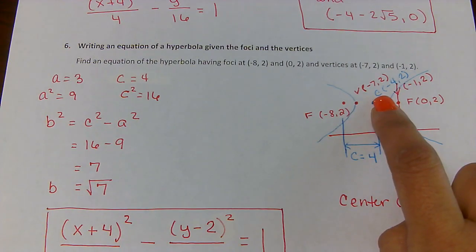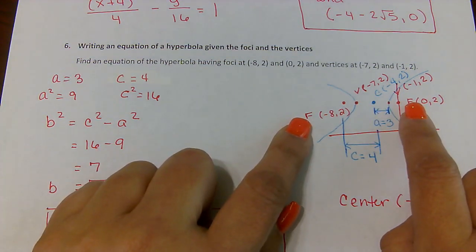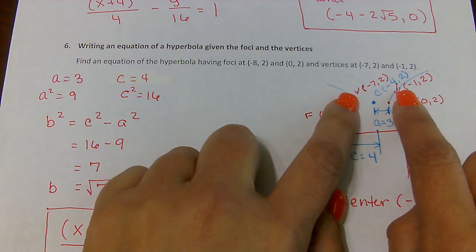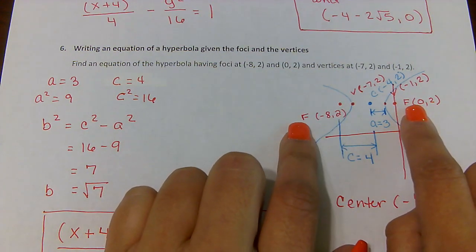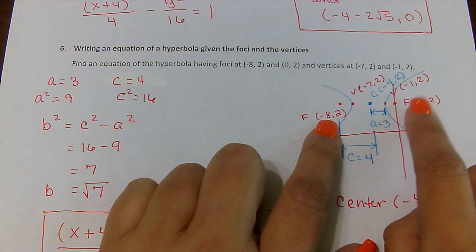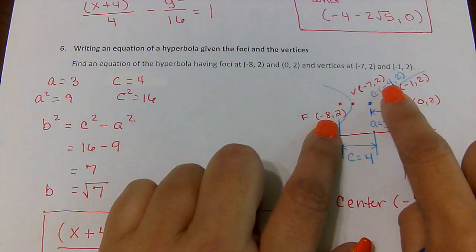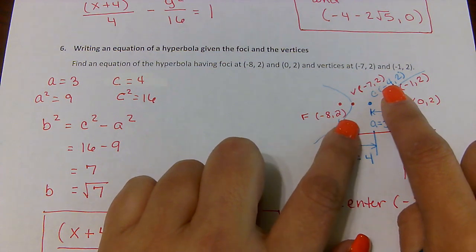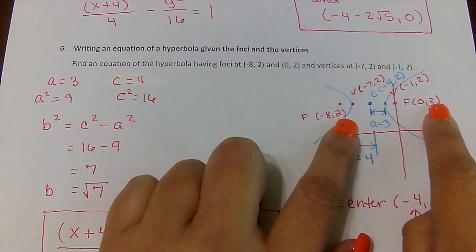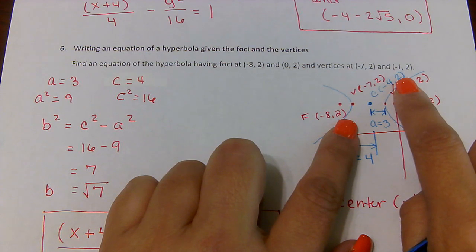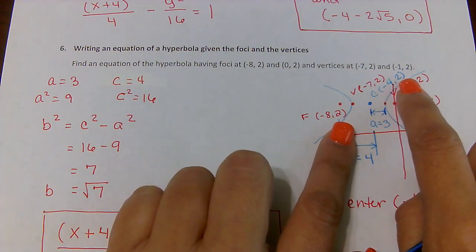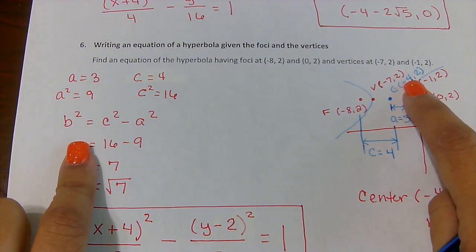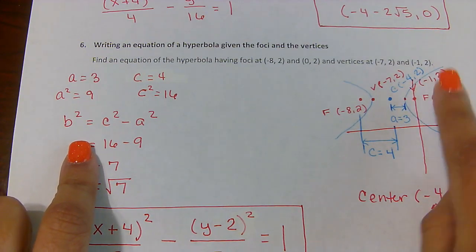To find the center here, you can use either the pair of foci or the pair of vertices and find the average. I'm going to use the foci. -8 plus 0 is -8. Divide that by 2 and you get -4. 2 plus 2 is 4. Divide that by 2 and you get 2. So our center is going to be -4, 2. So this is my h and this is my k.